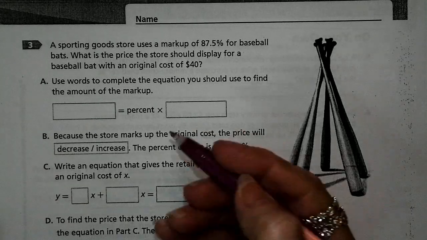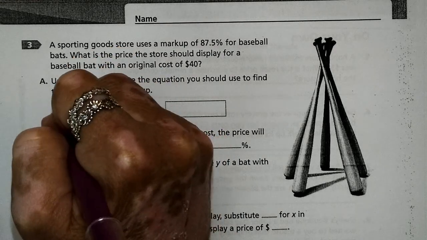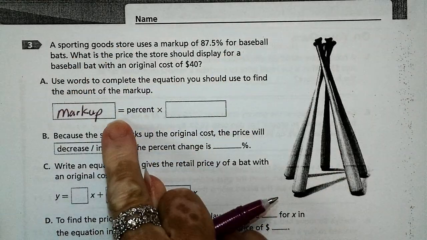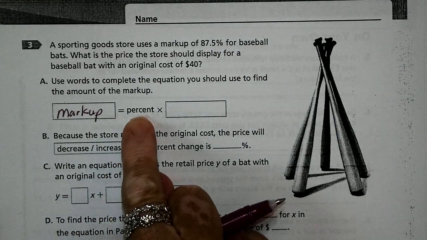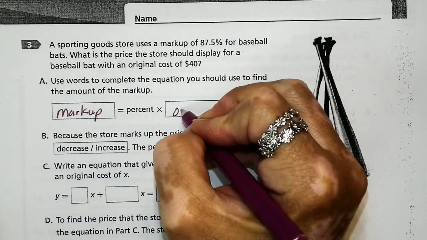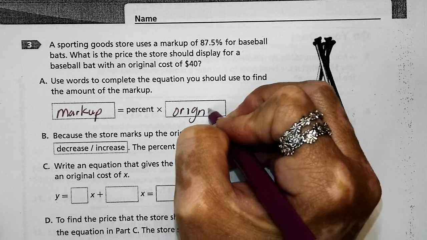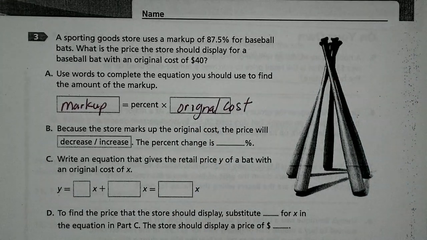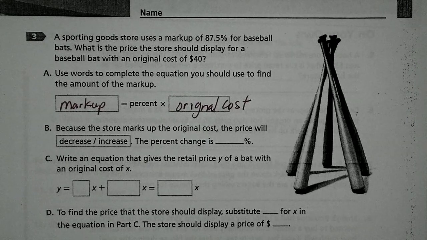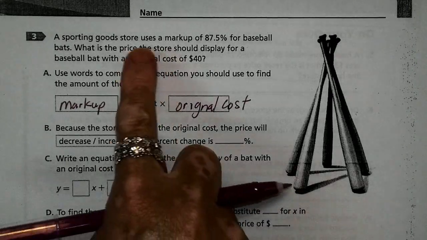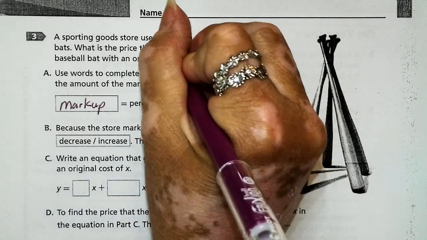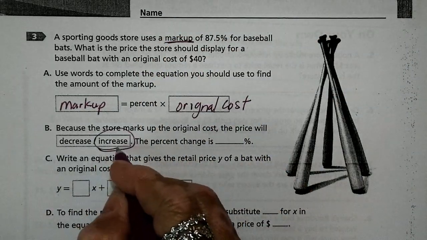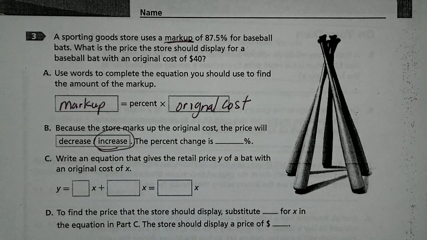All right, so this would be markup equals the percent times original cost. Yep. Okay, and so it told us it was a markup, right? So that means something has got to increase. It can't decrease.